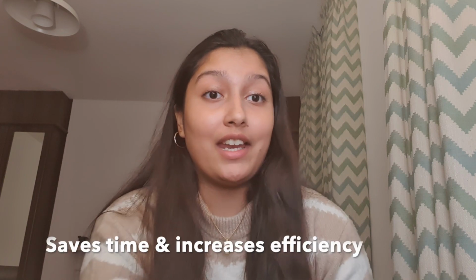So by revising physics, you'll be able to gain quick and easier marks and then be able to boost your confidence a little bit when it comes to some of the more difficult questions.